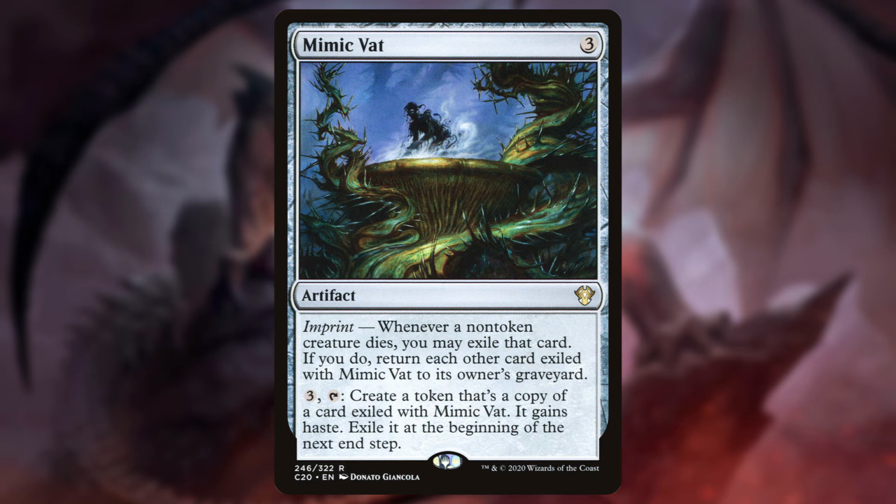Mimic Vat. Yes, this is an old school classic of mine. I used to play this in Standard. Whenever a non-token creature dies, you may exile that card. If you do, return each other card exiled with Mimic Vat to its owner's graveyard. Pay 3 and tap: create a token that's a copy of the card exiled with Mimic Vat. It gains haste. Exile it at the beginning of the next end step. Yep. So you pay 3, you tap, you put a token, and at the end of your turn, you keep it. During your next turn, you do that again, and again, and again. And all of those elements I want to explore.